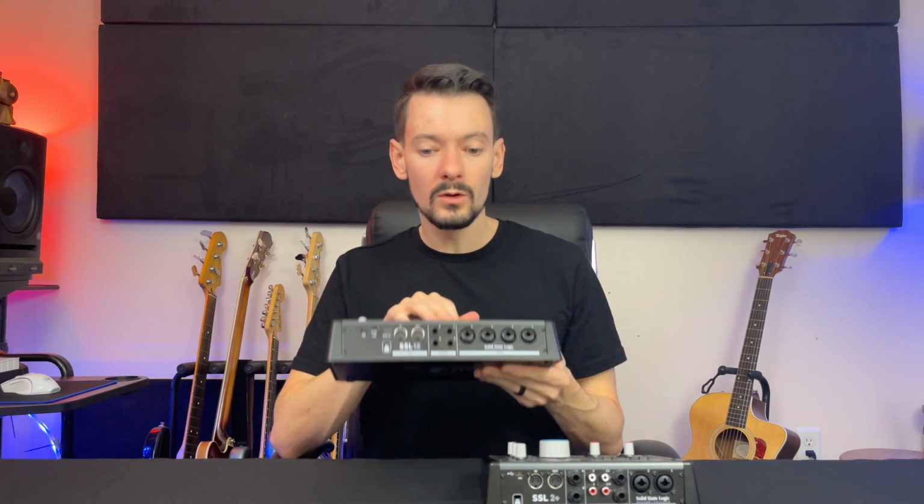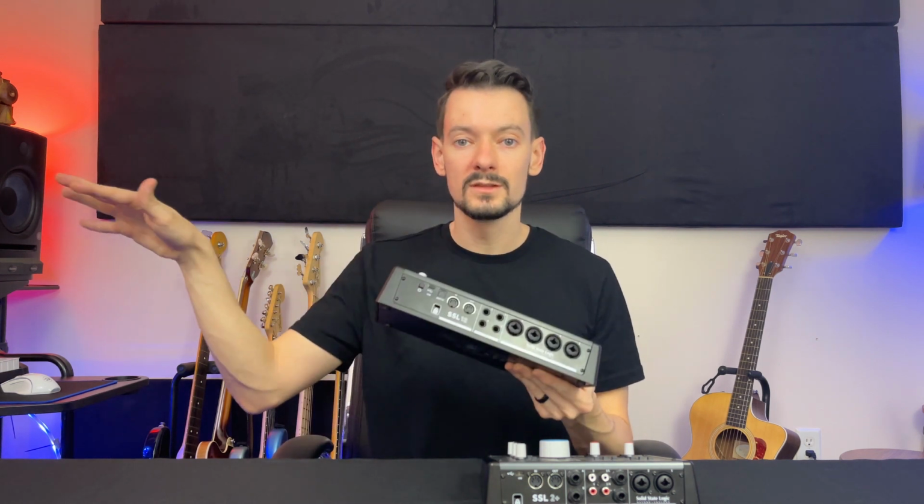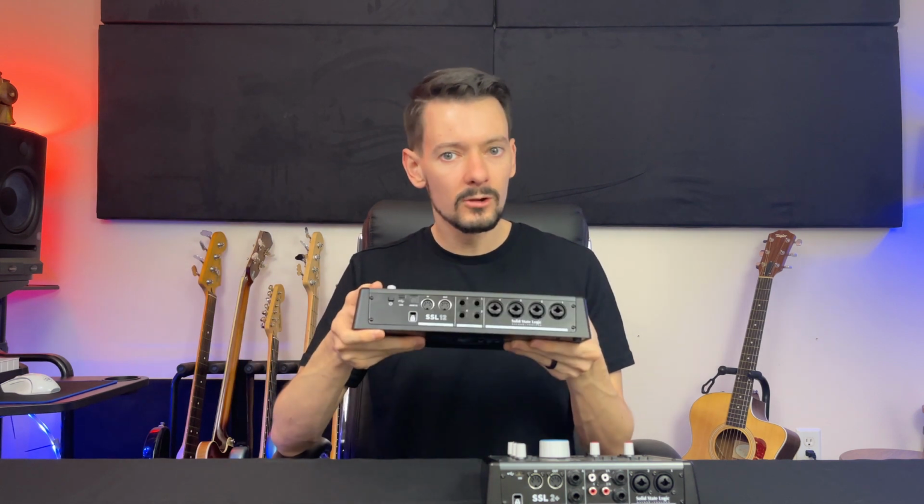The SSL 12 also has 4 outputs and they're all 1/4 inch. So I prefer that actually, because sometimes I've got 1 and 2 going to my main monitors, and then I can send 3 or 4 out to my little Zoom for capturing audio for whatever. It's a little more helpful to me just because I don't have those RCA adapters. Just be aware, TRS, RCA.